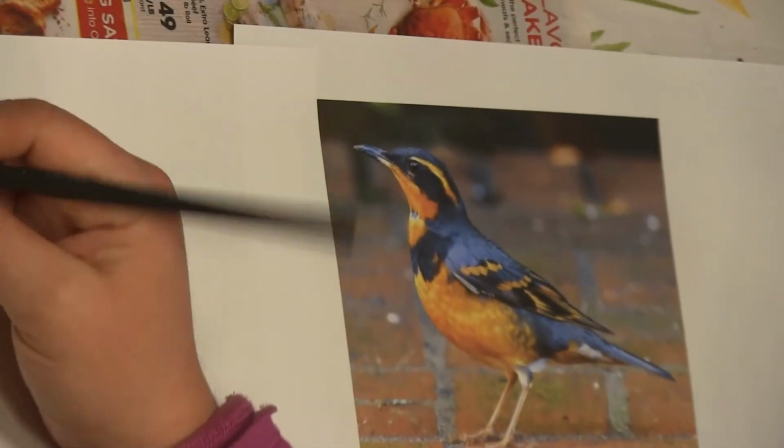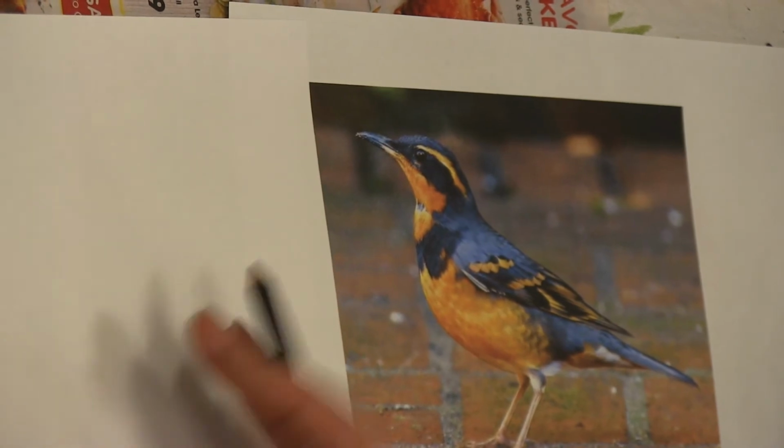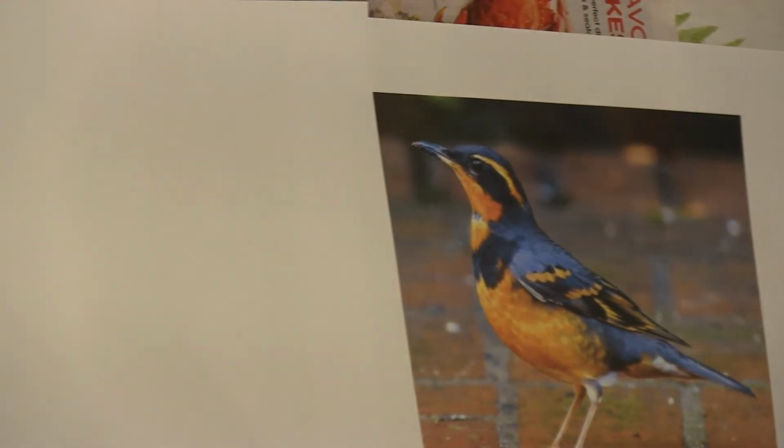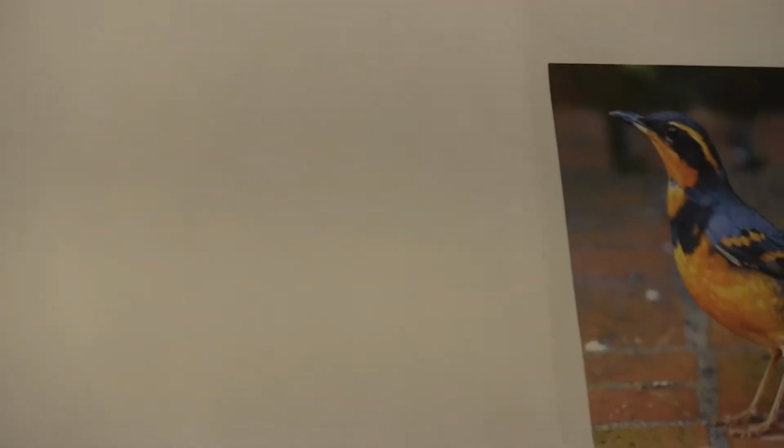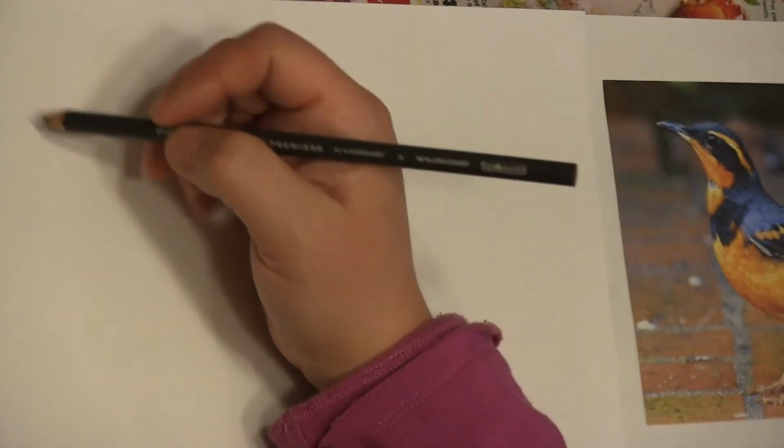I like to start from the beak because it's just a nice starting point. So before I start drawing, I want to kind of plan out where things are going to go on my paper. So for this guy or girl, the beak is kind of in the top corner. And then I have plenty of room for my body, tail, and legs.